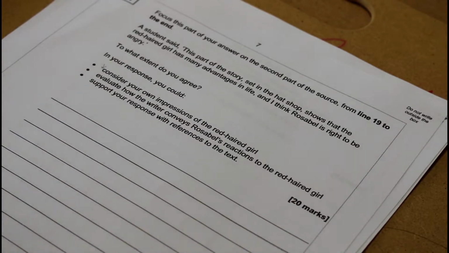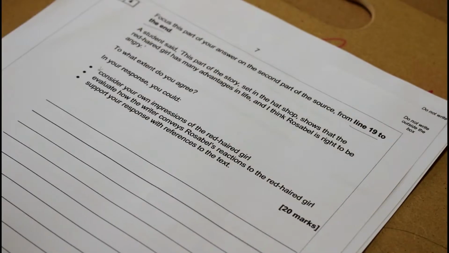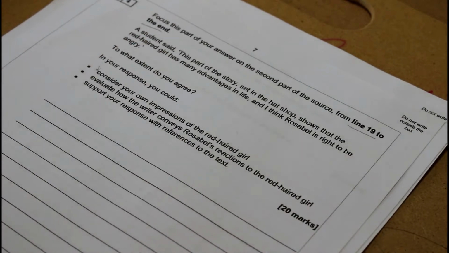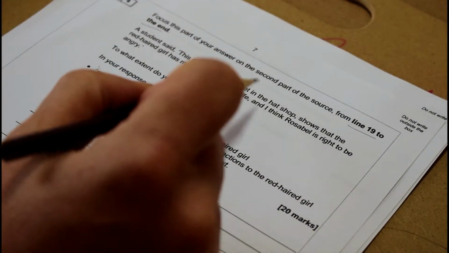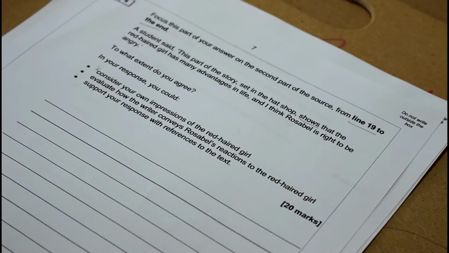So let's look at the question. Basically, it's the evaluation question. You're asked to look at an extract, in this case lines 19 to the end. And you will always get a quote, usually from a student or a teacher. A student said, "This part of the story set in a hat shop shows that the redhead girl has many advantages in life, and I think Rosabelle is right to be angry." To what extent do you agree?